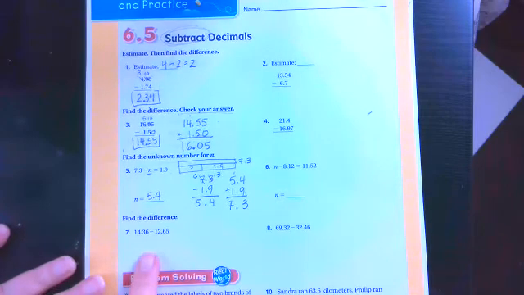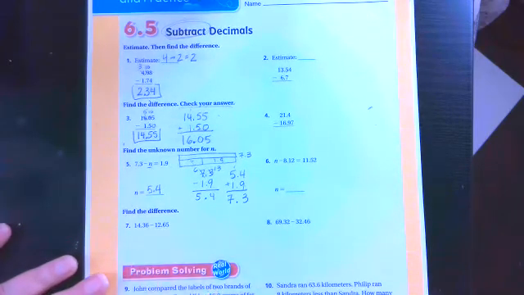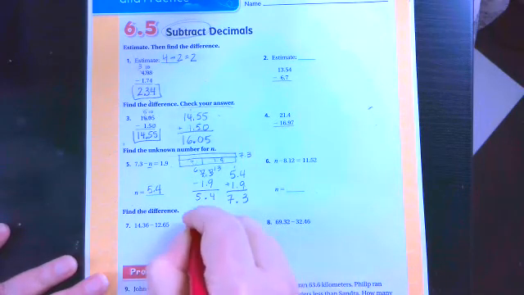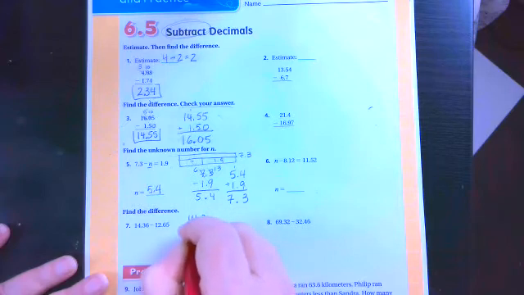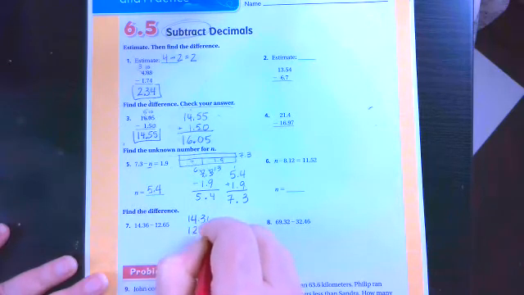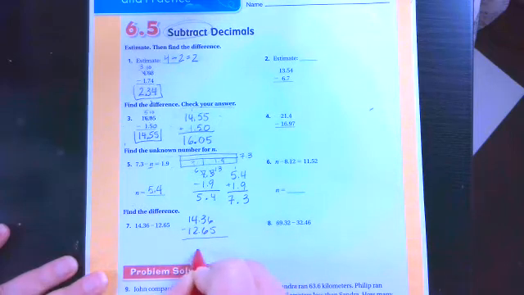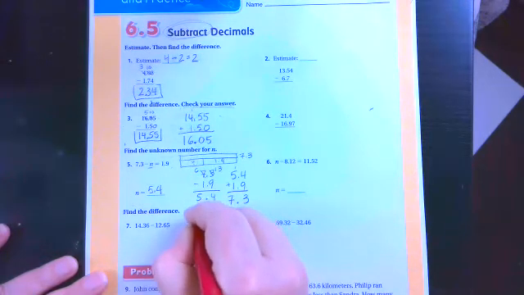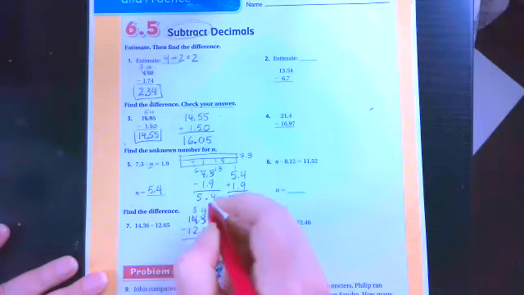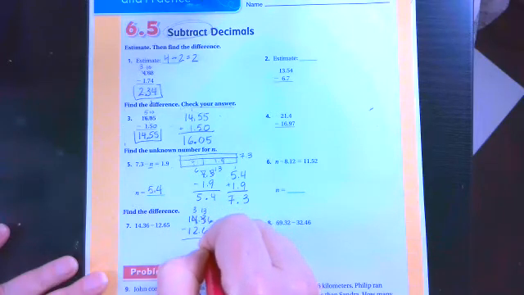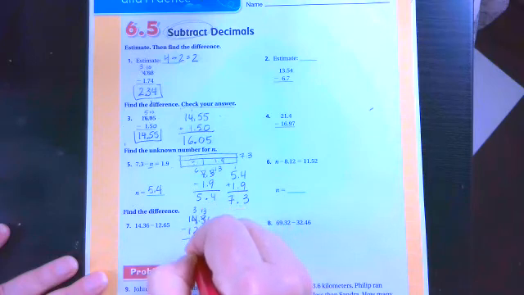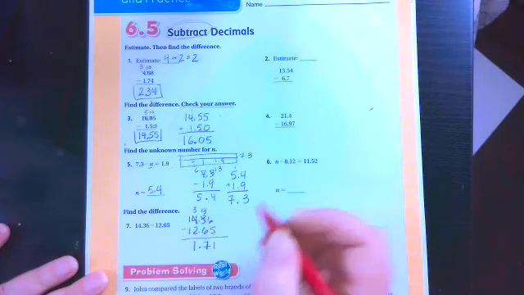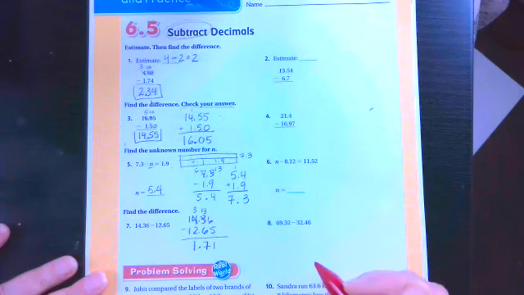Okay. Number 7, similar situation, only we don't have to solve for n, we just have to solve the problem. This one should be easy peasy. So 14 and 36 hundredths minus 12 and 65 hundredths. I'm subtracting. I'm going to put my decimal. 6 minus 5 is 1. 3 minus 6 I can't do. I'm going to go next door. My 4 becomes a 3. This 3 becomes 13. 13 minus 6 is 7, and 3 minus 2 is 1, and 1 minus nothing is 0, sorry. So 1 and 71 hundredths is what I got.